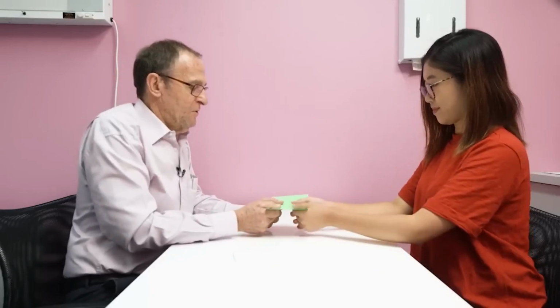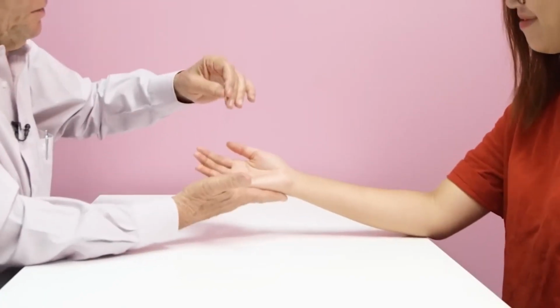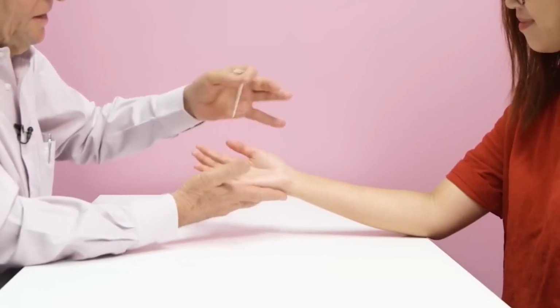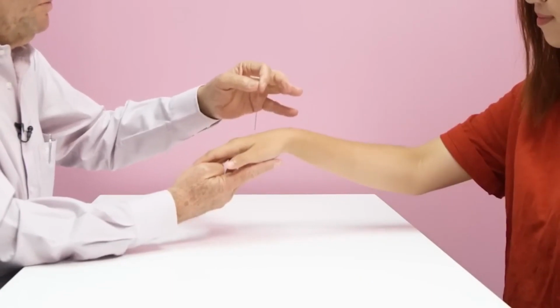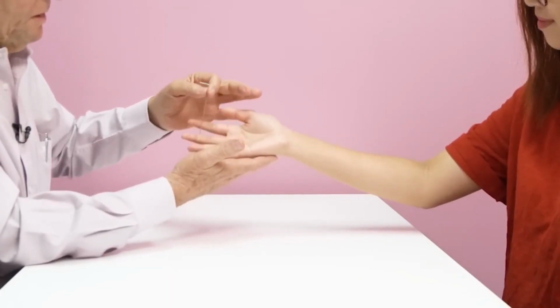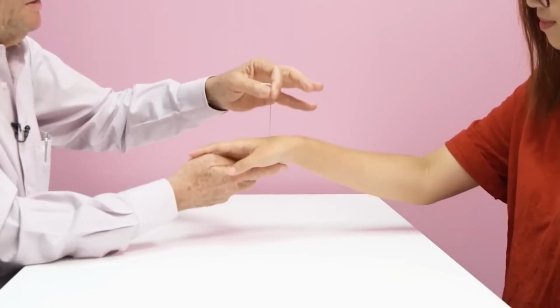Hold the paper like that, try and take it away. That's great. Sensation, there, on the dorsum, and then that one, that side, and that side.